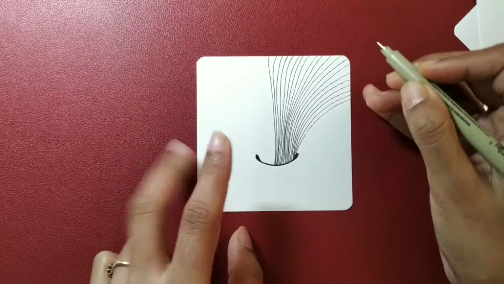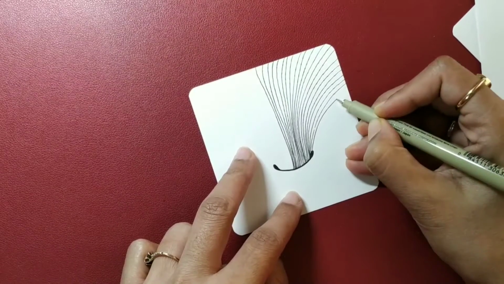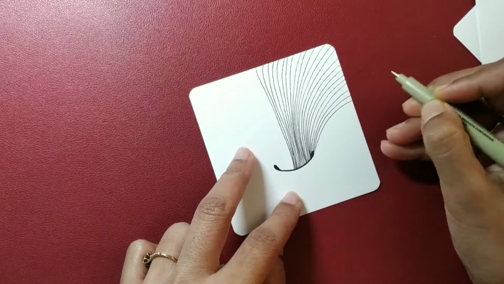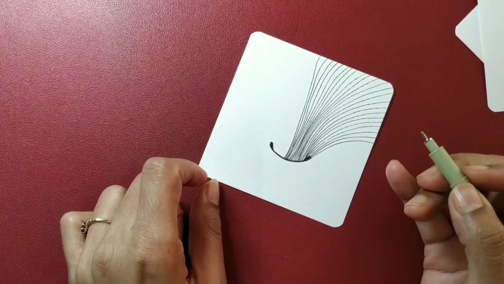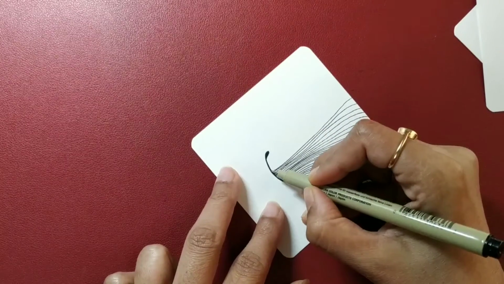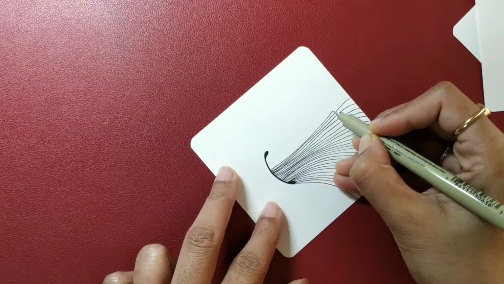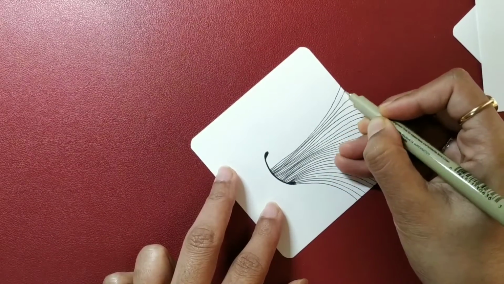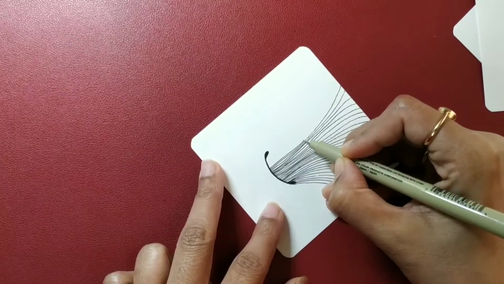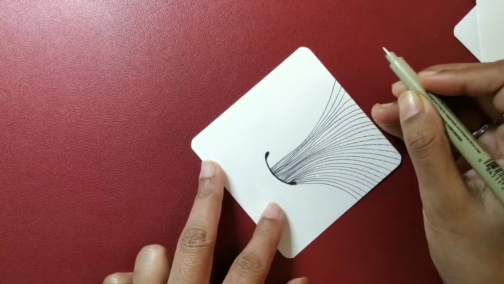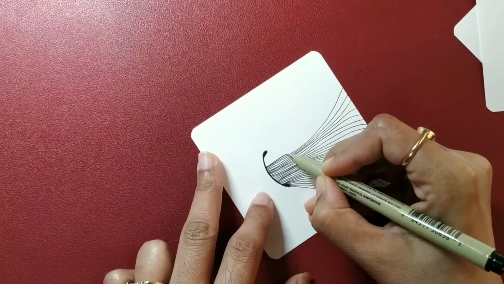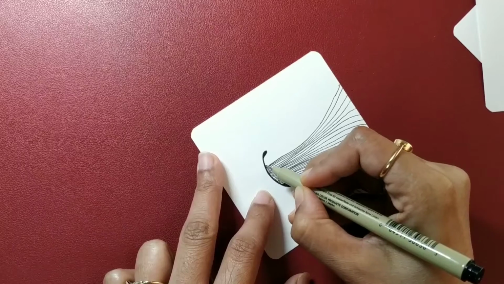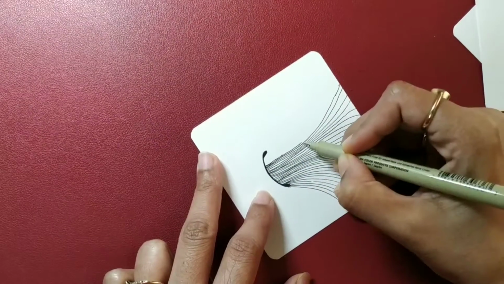So lines which are pretty close, almost overlapping. Yeah, so now I'll move to the other side. So again, starting pretty close and then deviating a little towards the end, almost repeating the lines at the beginning to add that depth.